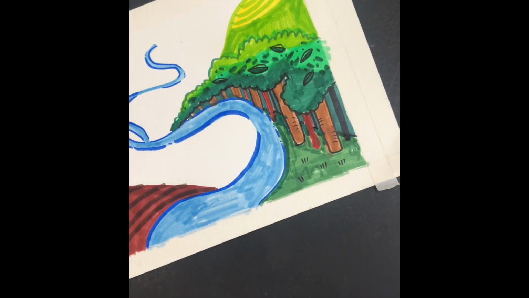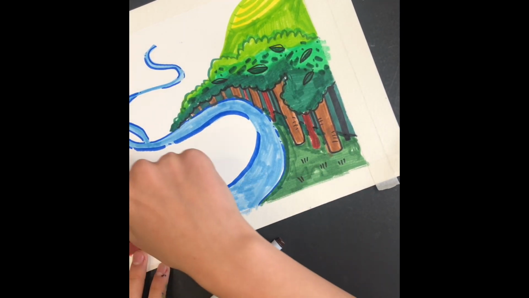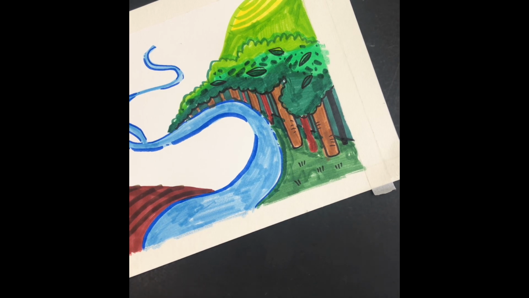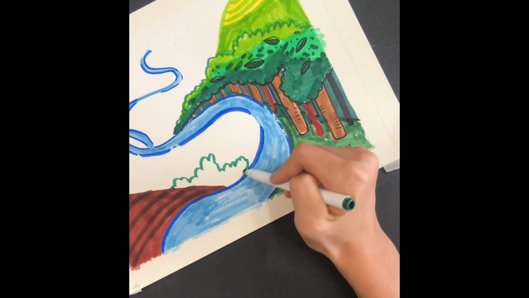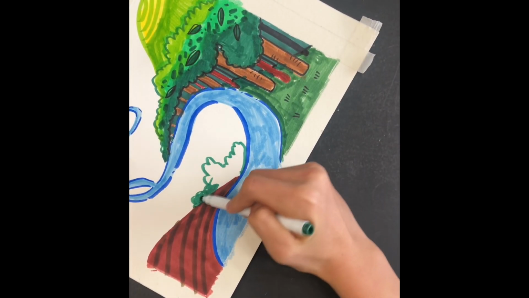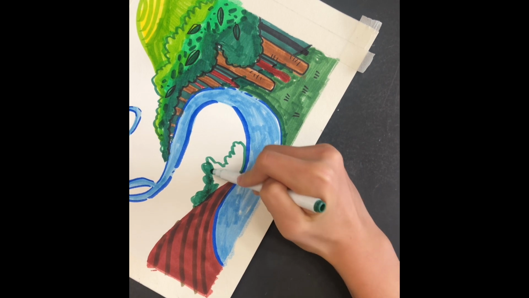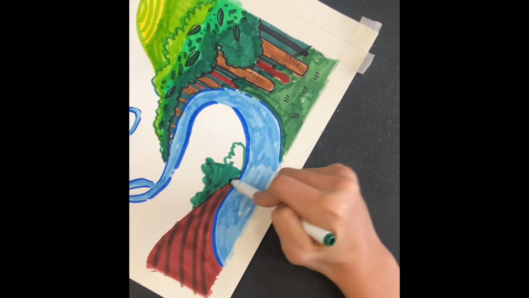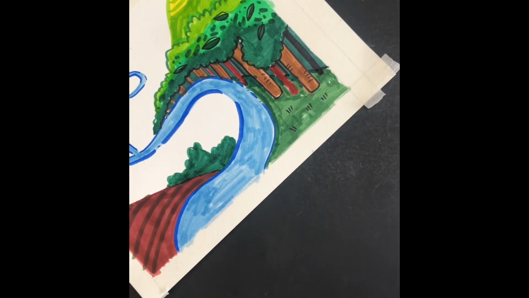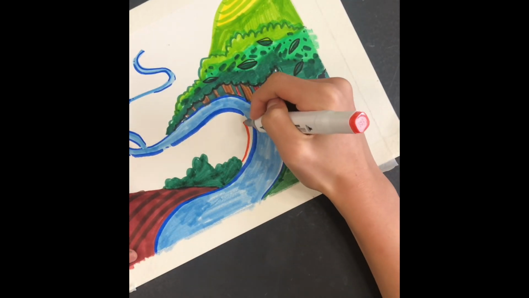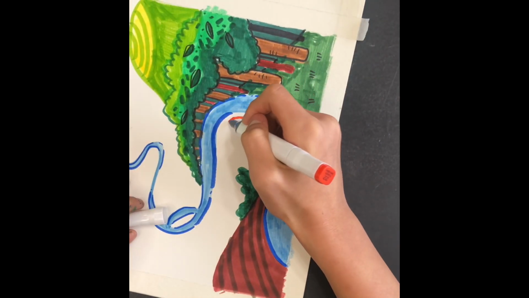Alright, there you go. Now let's draw some patterns on the grass that's behind it. So we want to take our red. First, let's use dark green to draw some more bushes though. So take your dark green, just draw bushes behind the dirt, or the brown thing. There you go. Now take red, and then draw a curved line that follows the road with the house.